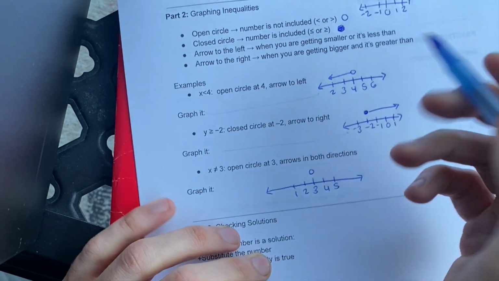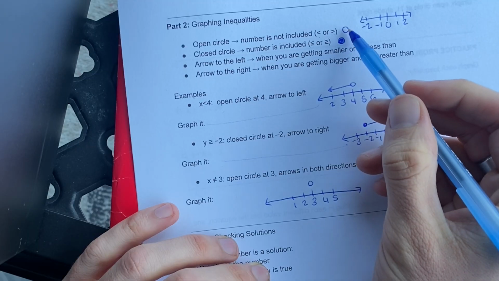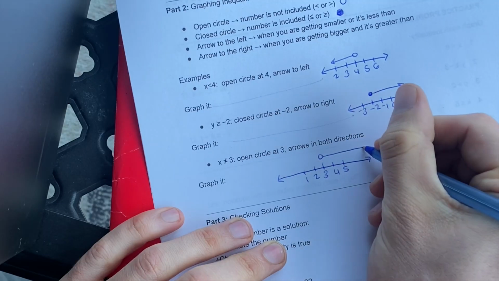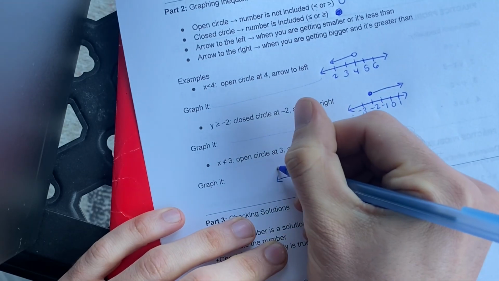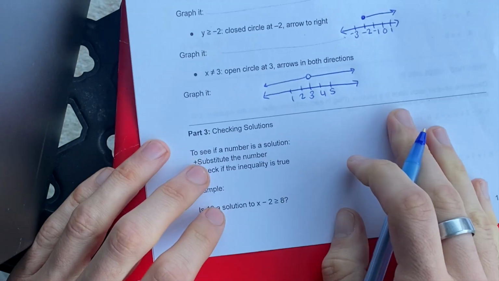And I guess a way that we know that is if it's equal to, we fill it in. So if it's not equal to, it's just one or the other. So that's maybe a good way to remind it, but we do the open circle and the arrows going in both directions. All right, that's the first part.